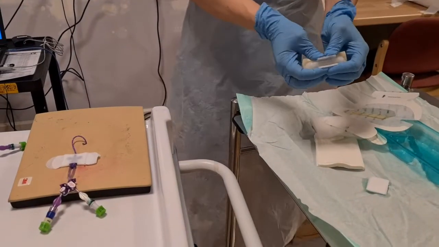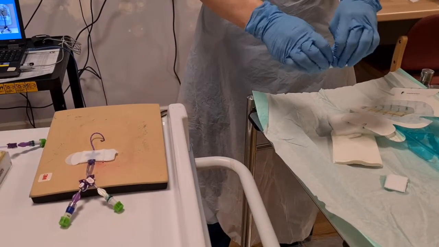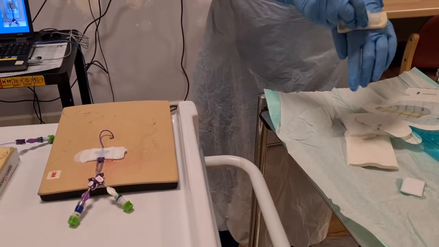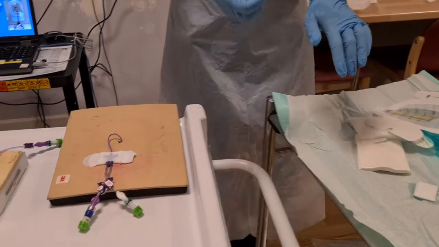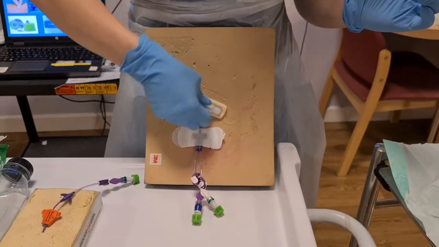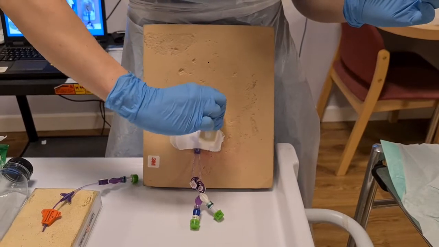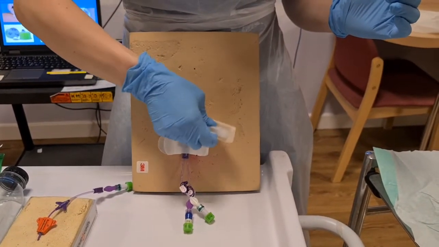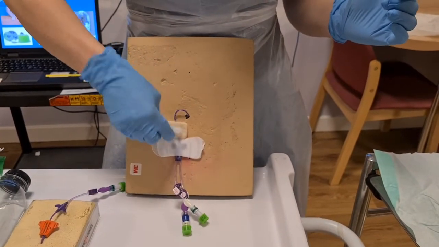What I do is use the ChloroPrep, moving it right down to the end of the foam, checking on your glove to make sure it's definitely through, and then go back to my patient. I'm going to go straight for my insertion site, just using different areas of the sponge all the way round, giving it a really good clean.